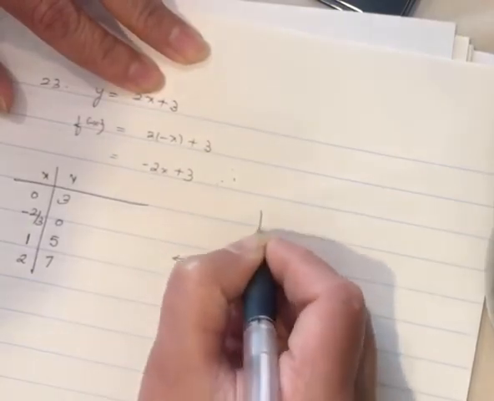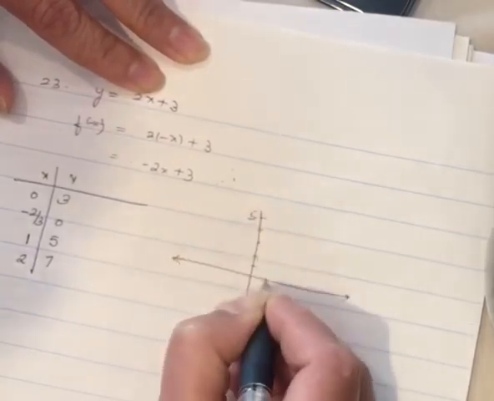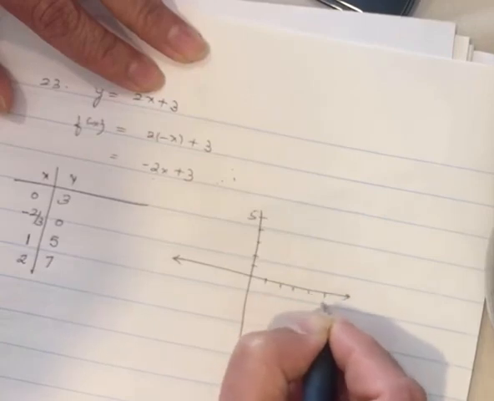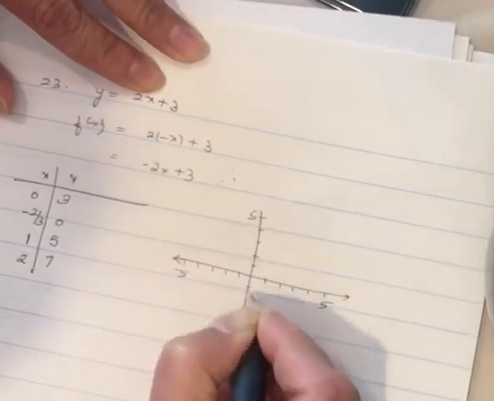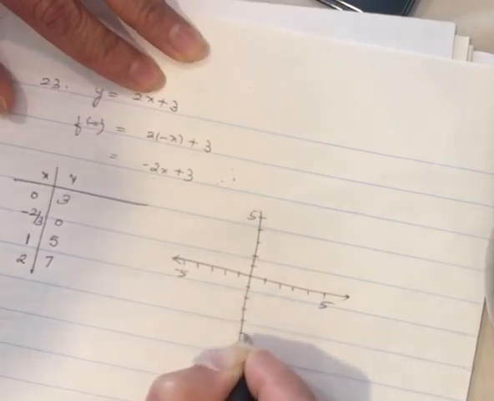1, 2, 3, 4, 5. 1, 2, 3, 4, 5. 1, 2, 3, 4, negative 5. 2, 3, 4, negative 5.